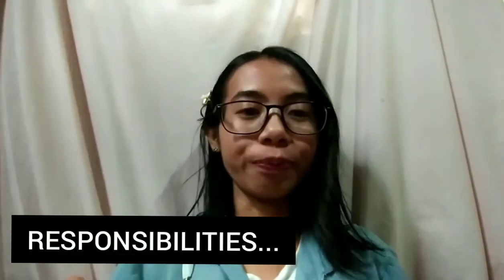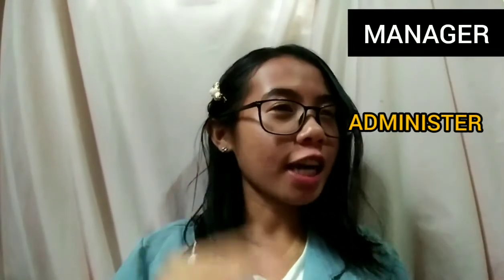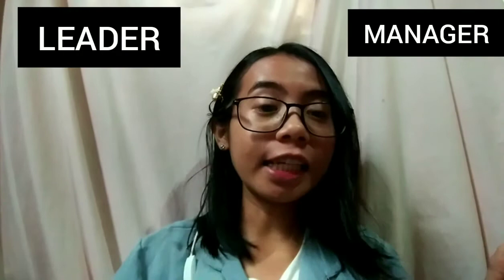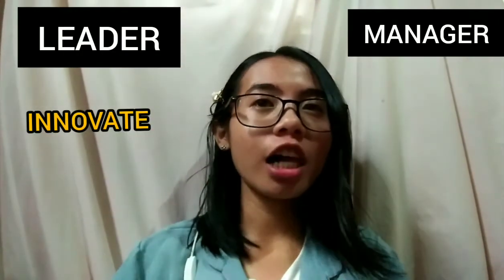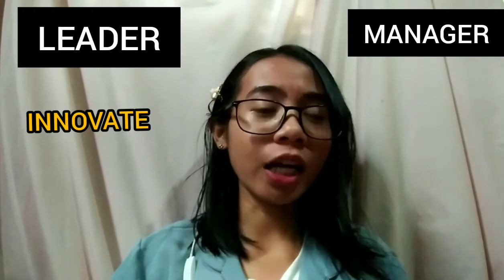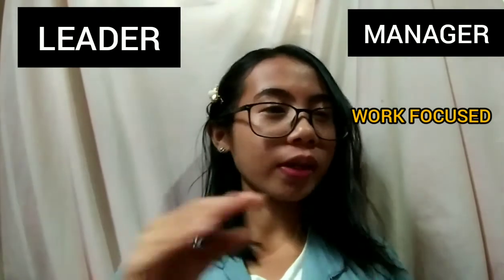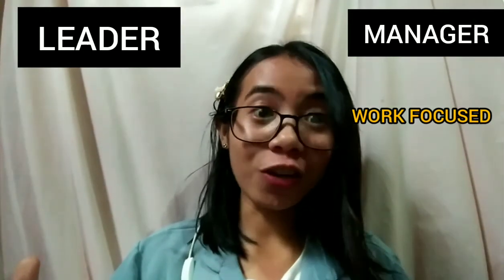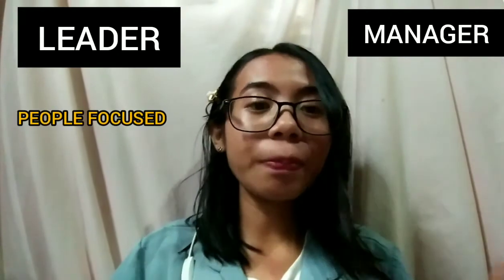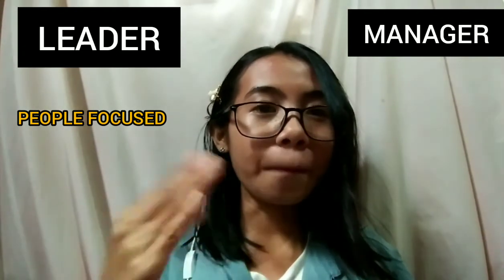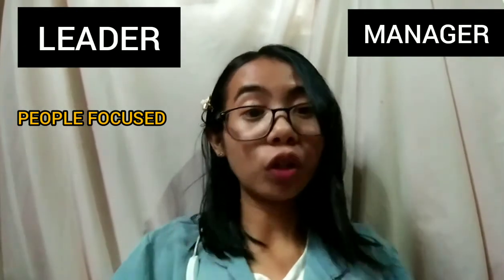Let's elaborate on the responsibilities of a manager and a leader. A manager is to administer. Their process is transactional: meet objectives and delegate tasks. While leaders can innovate, their process is transformational: develop a vision and find a way forward. Managers are work-focused. The goal is to get things done, and they are skilled at allocating work, while leaders are people-focused. The goals include both people and results. They care about what you want and want you to succeed.